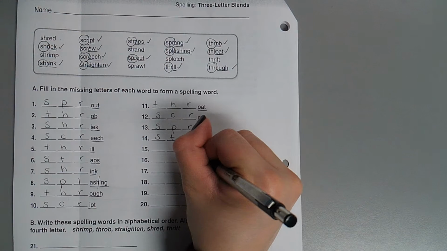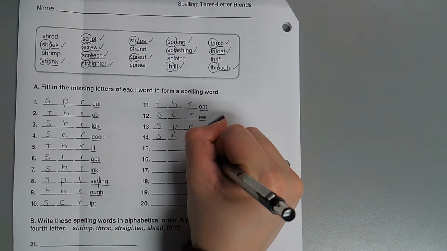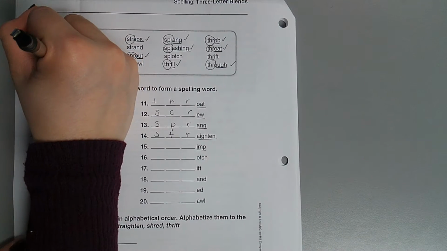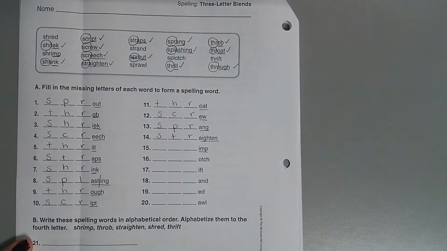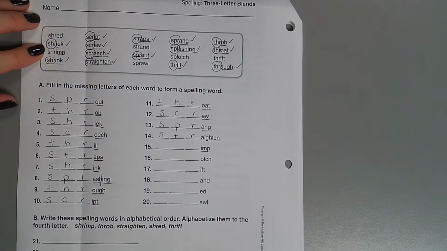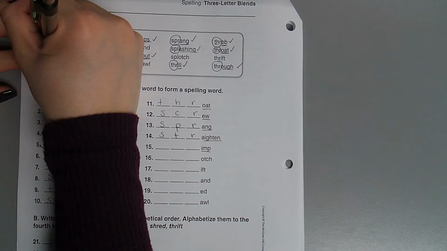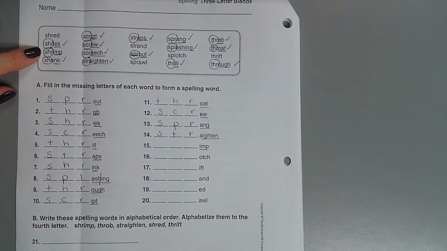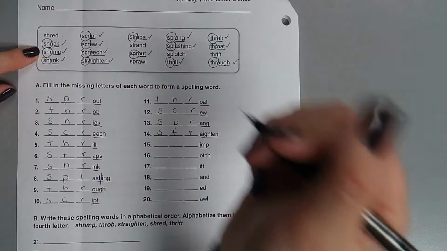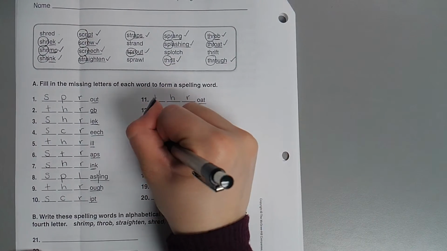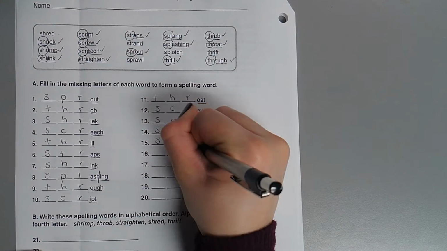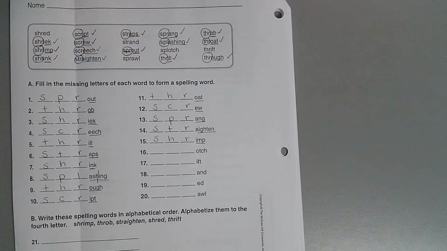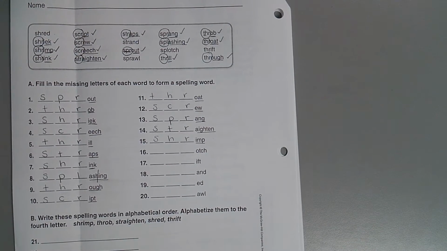15, our ending word is imp. The word in our vocab list that has that same ending is shrimp. We have that SHR letters at the beginning that we said sounded like shra. So shra, imp, shrimp.